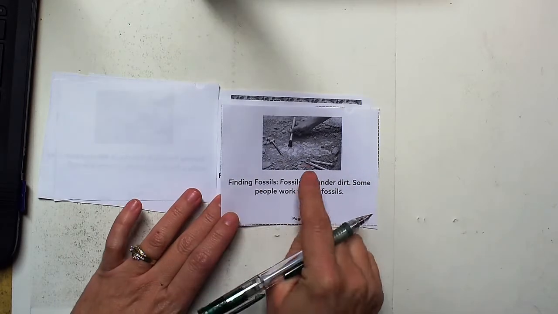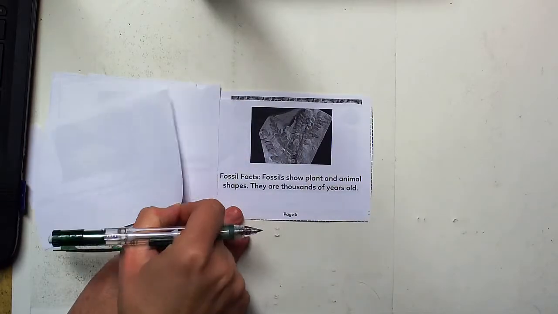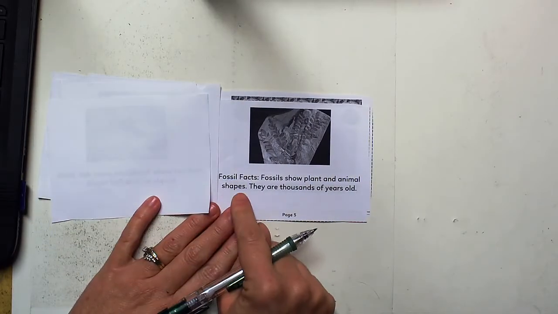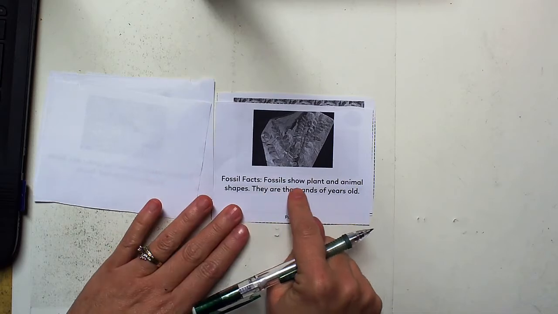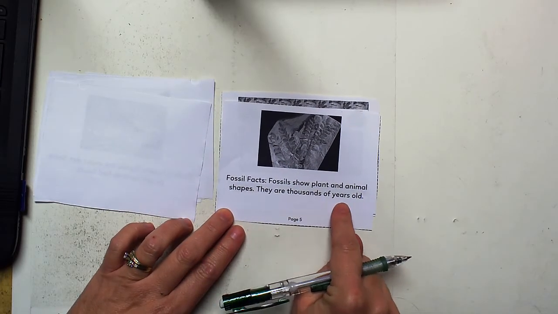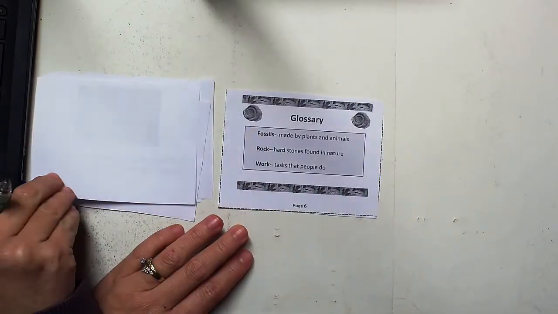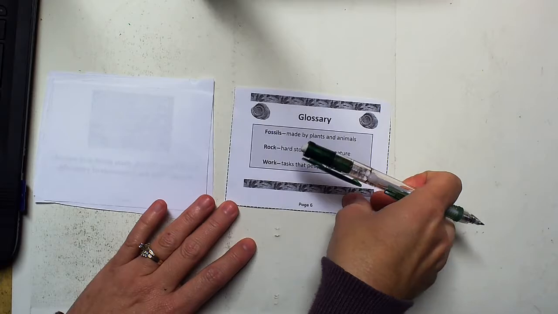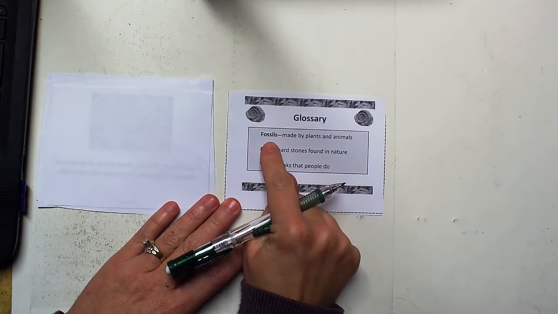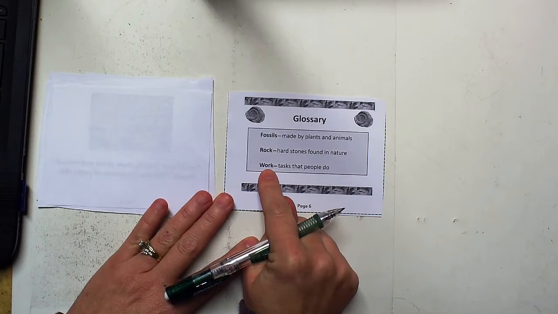And yesterday we talked a lot about looking at the pictures to help us get information as well. Fossil facts. Fossils show plant and animal shapes. They are thousands of years old. And then here's my last page. It's the glossary, and it defines the words fossils, rock, and work.